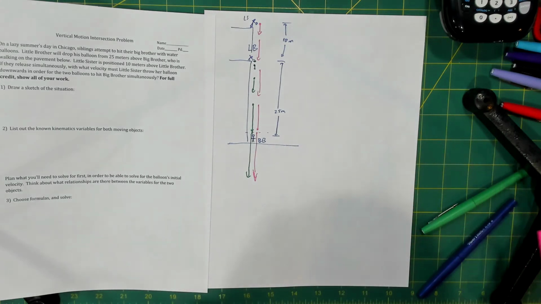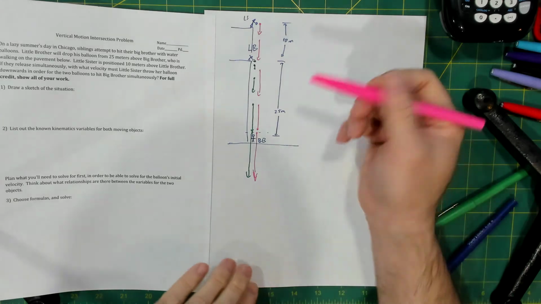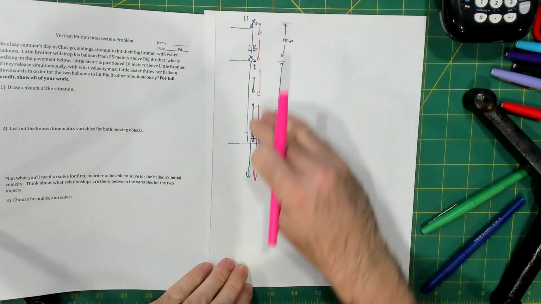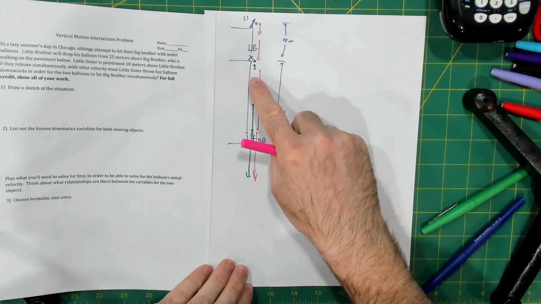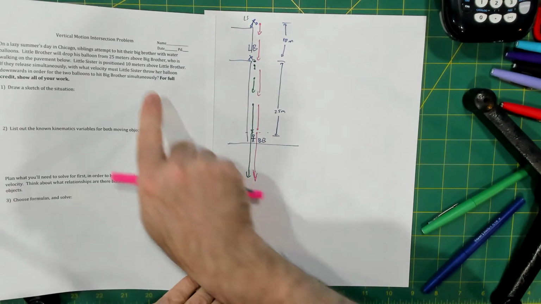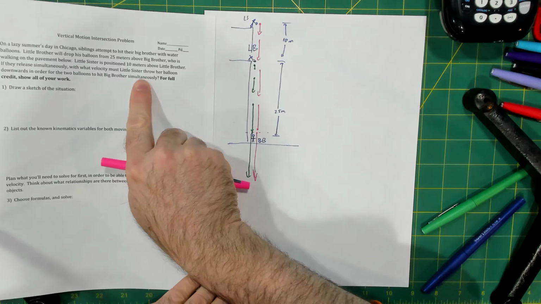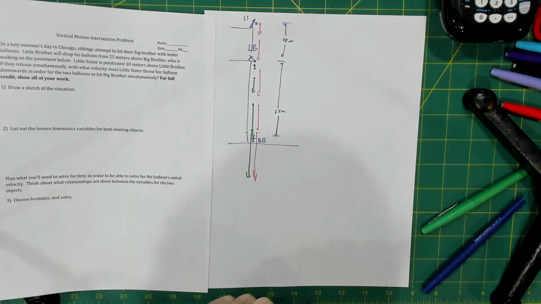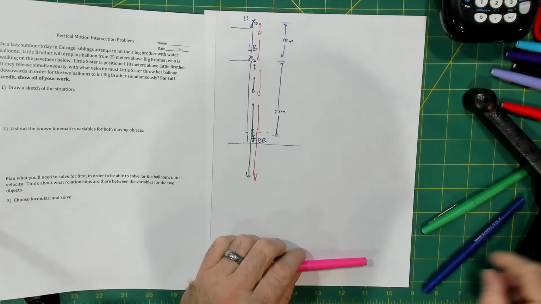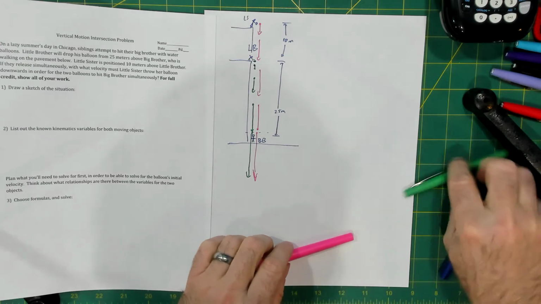So this is an intersection problem. I want both moving objects to be at the same position at the same time. They simultaneously let go and throw them, so the times will be the same for both. I'm going to start with little brother's balloon. Let's try to color code that in green.